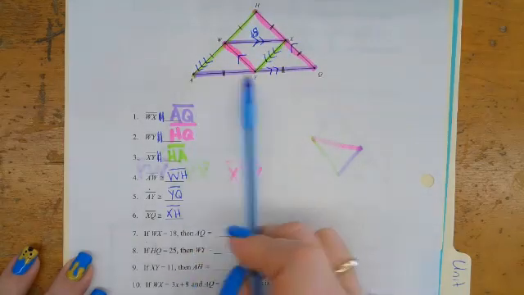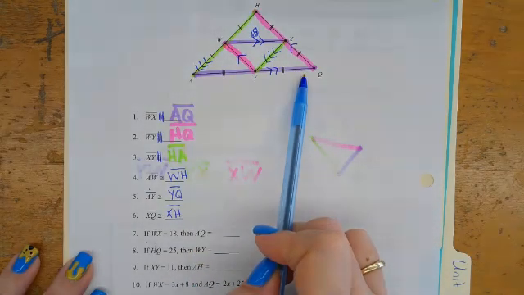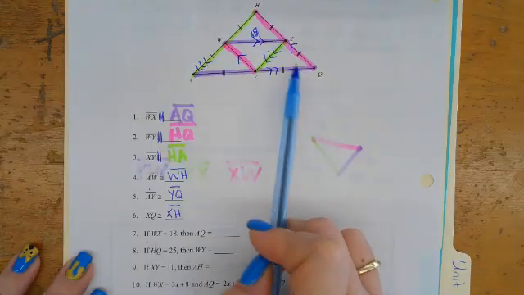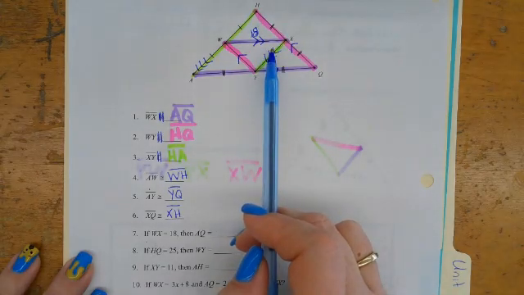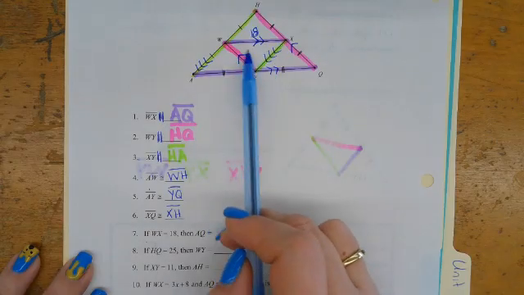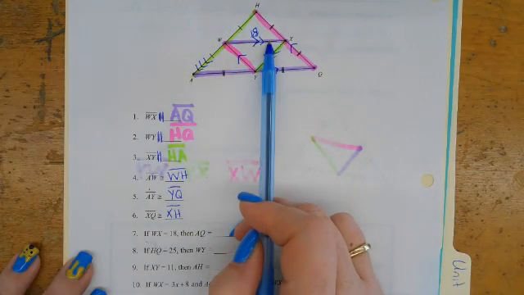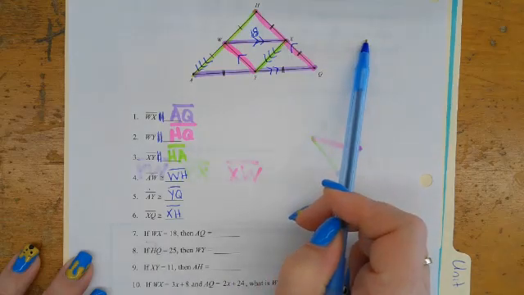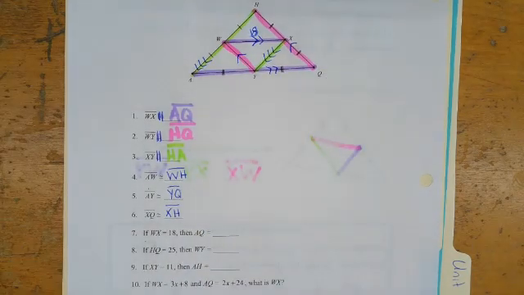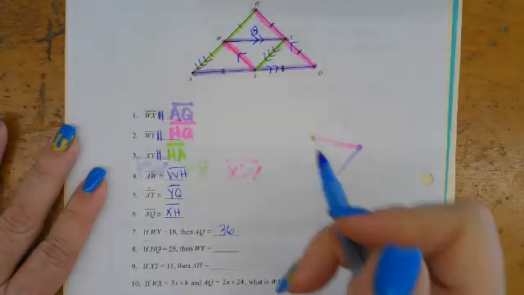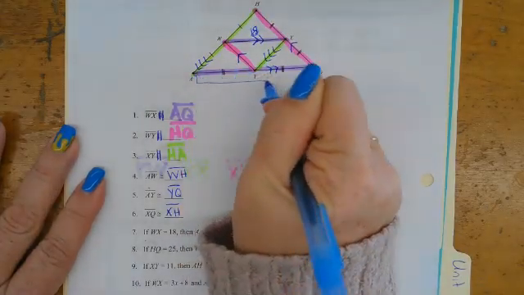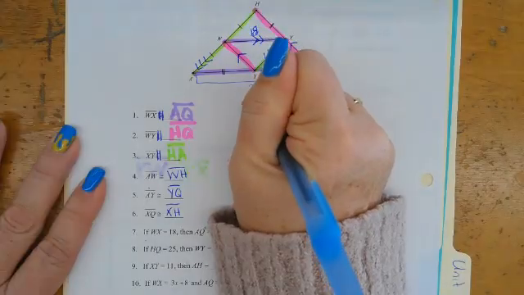It is parallel to the third side of the triangle. We also know that its length is half of this. So if this is 18 and I add another 18, it will give me AQ. So AQ is 36. So from here to here is 36.